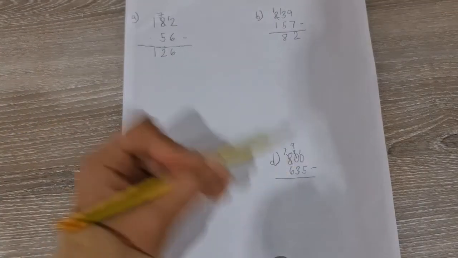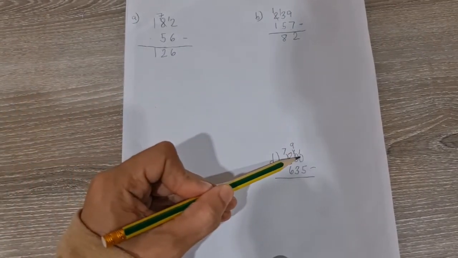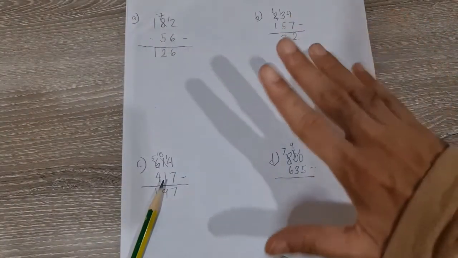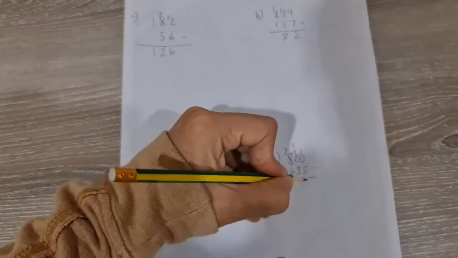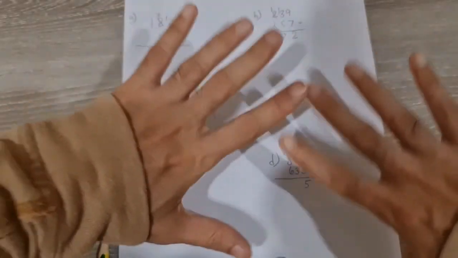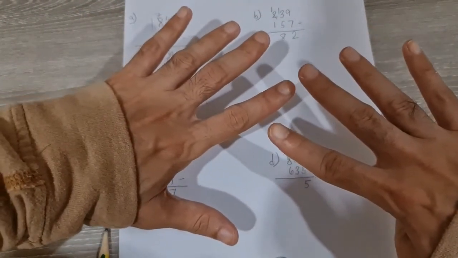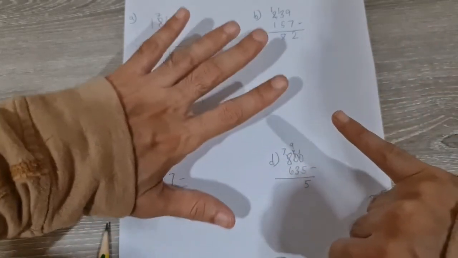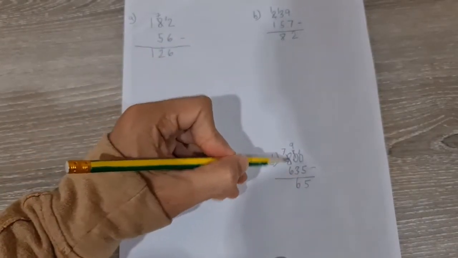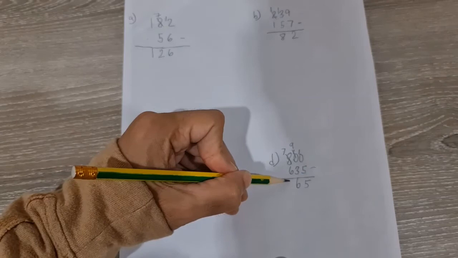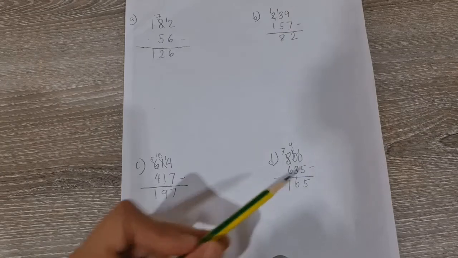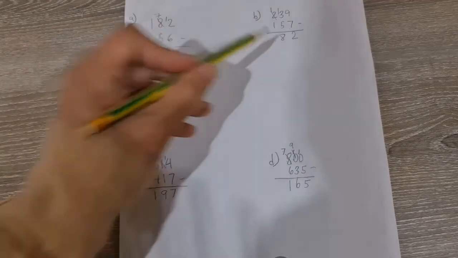Now we can subtract. 10 minus 5: 10 fingers minus 5 fingers will give you 5. Now 9 fingers, take away 3: 1, 2, 3 will give you 6. And then 7 minus 6 will give you 1. So the answer is 165. We are done for A, B, C, and D.